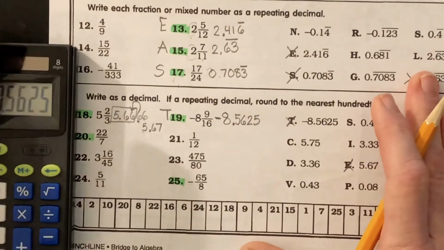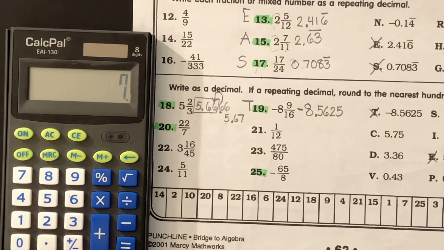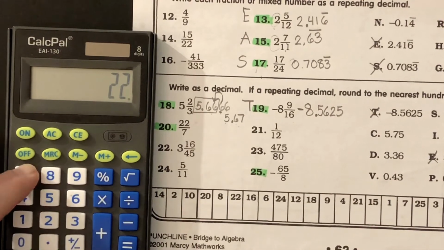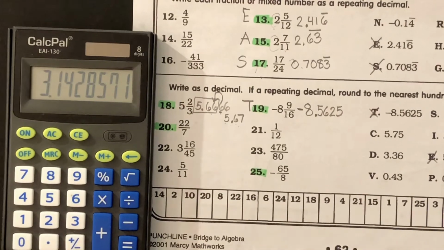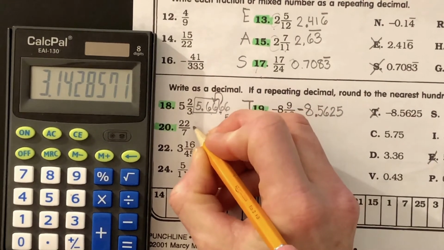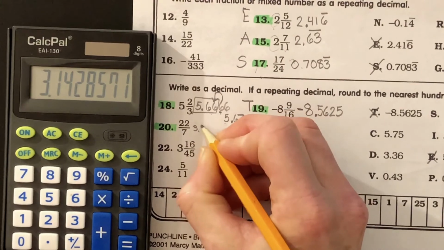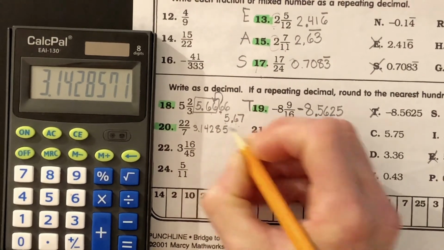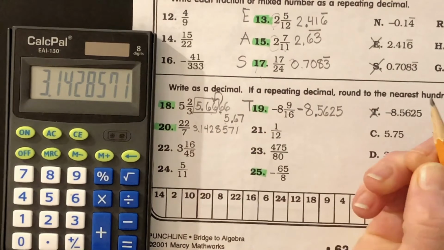Okay, on to number 20. 22 divided by 7. We get 3.1428571.